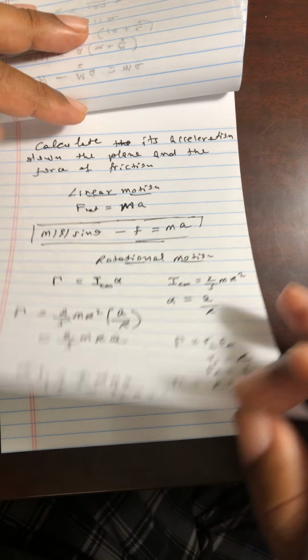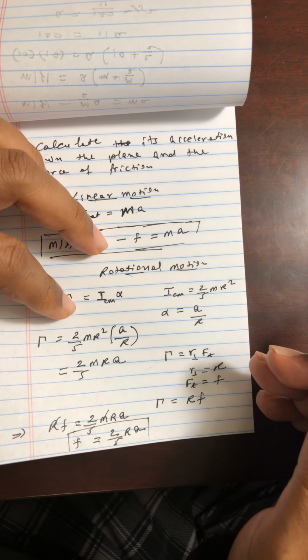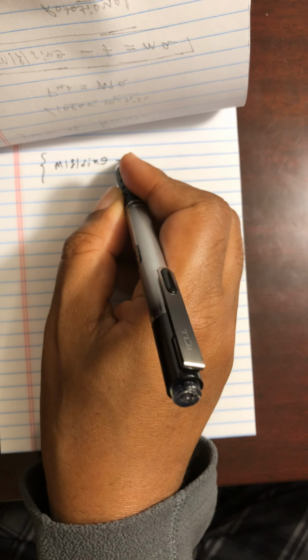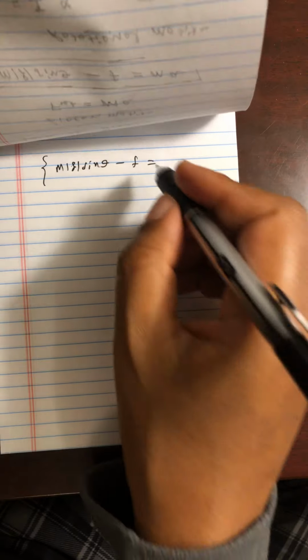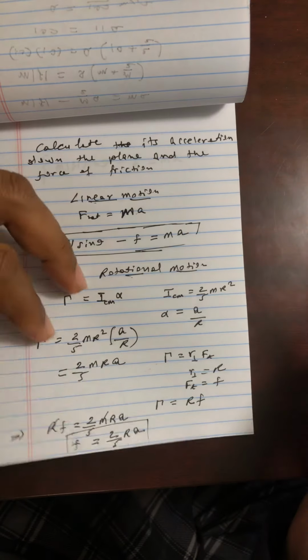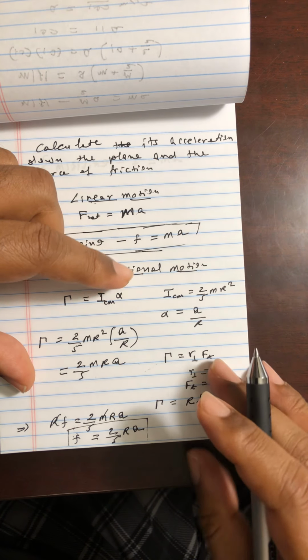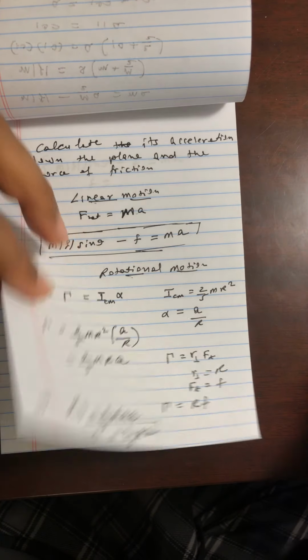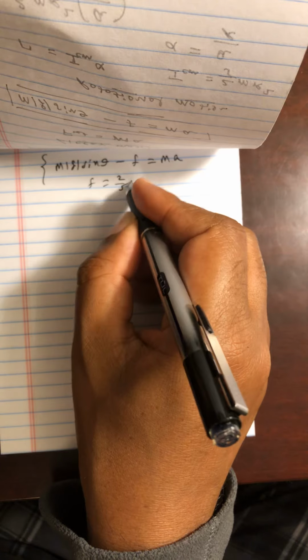Now we're going to put both equations together. From linear motion we have mg sine theta minus friction equals mass times acceleration. And from rotational motion, we have friction equals 2 over 5 MA.